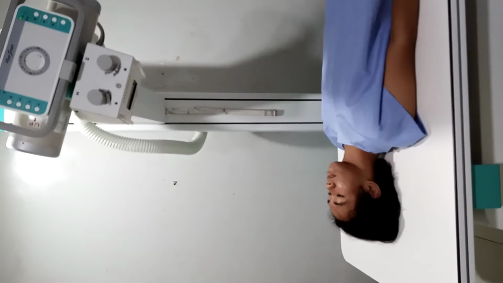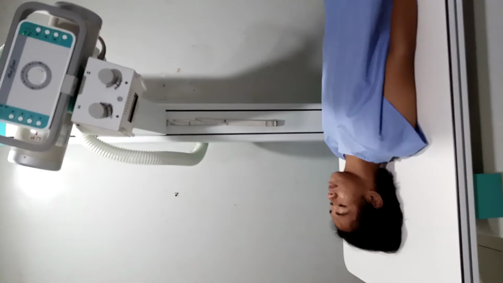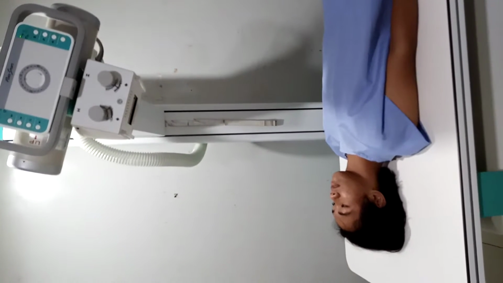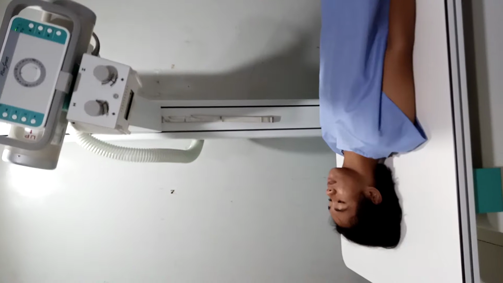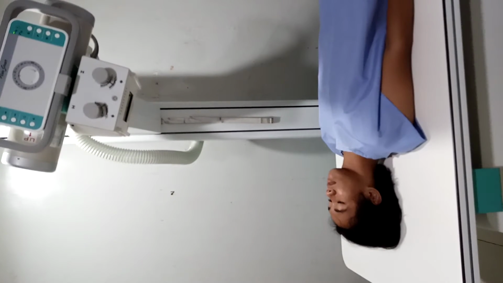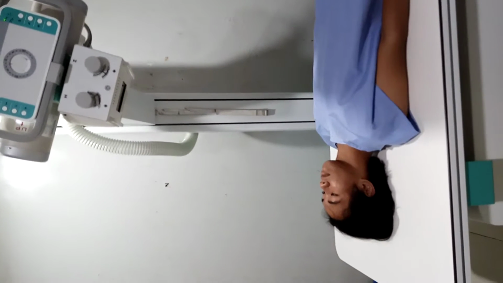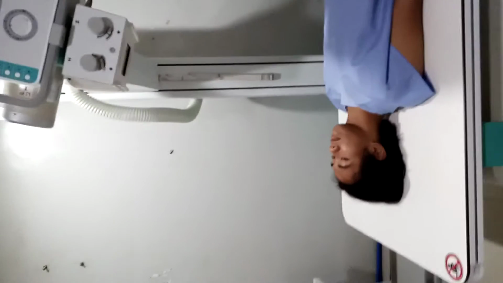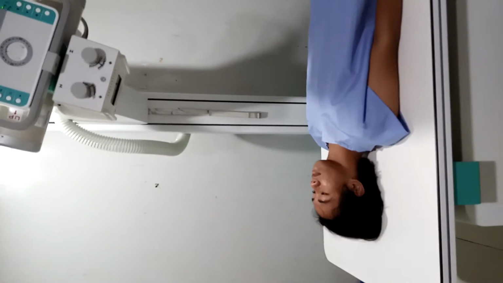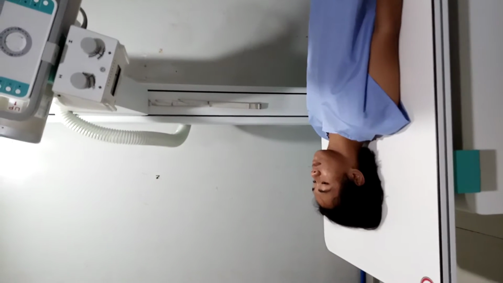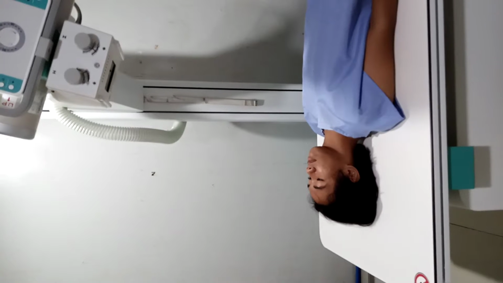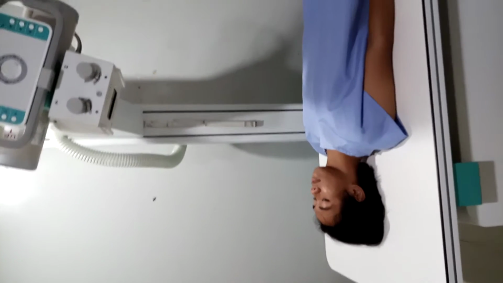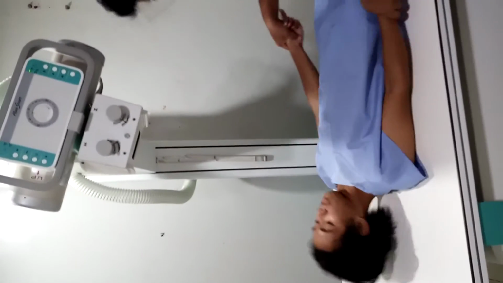The next position is cervical vertebrae in lateral projection or lateral position, what we call the Grandy method. Again, in patient positioning, the patient must be positioned supine, or standing in lateral position, or seated. In this position, we need to instruct the patient to stand.